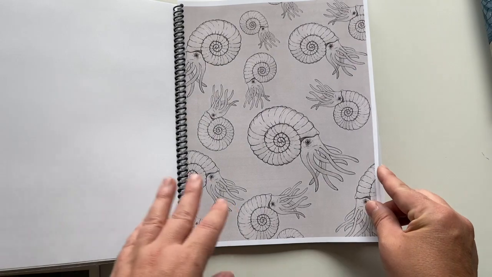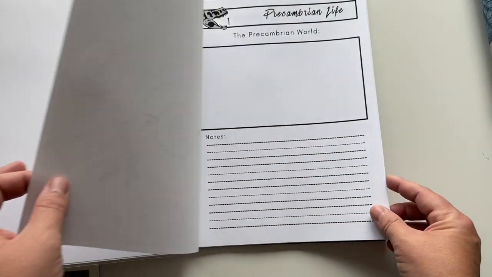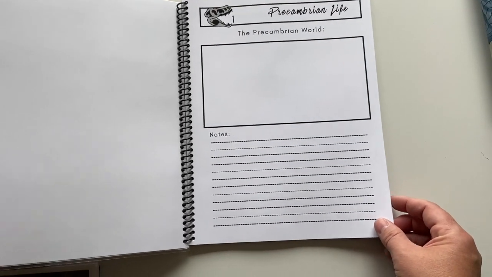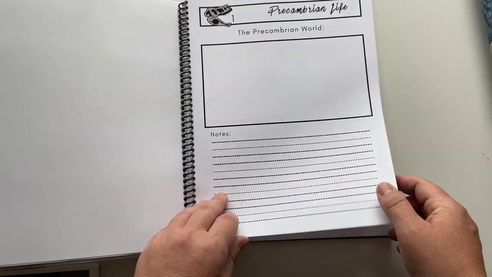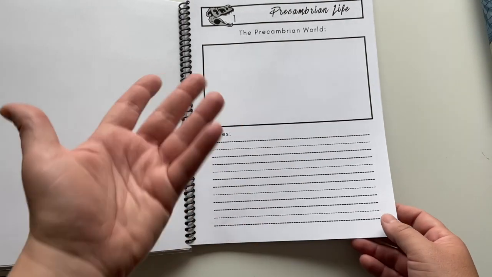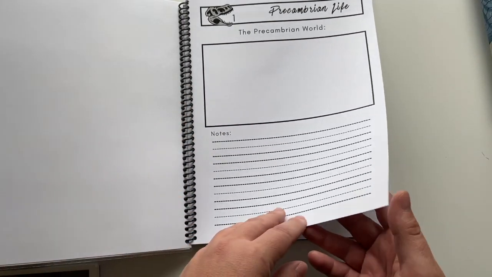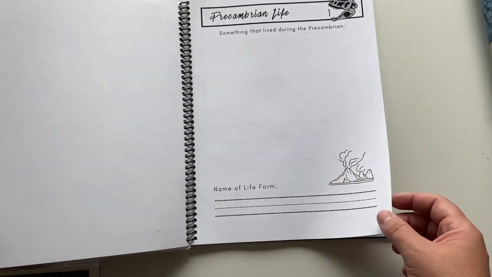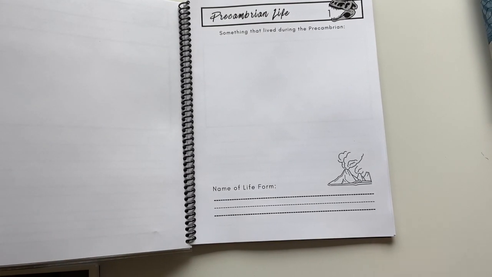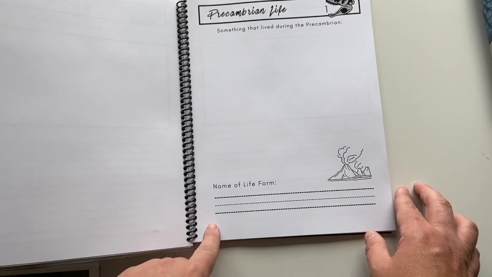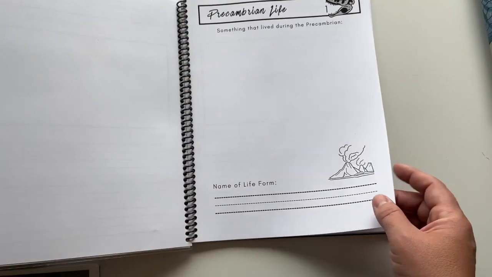So I like using a slightly thicker paper for notebooks, and I like keeping them single-sided myself, but you are welcome to print double-sided as well. So as you can see, we do have it a little bit more structured. This is pretty simple. This is very similar to what it typically looks like in our notebooks. But every unit has more than one page in this one, and that is unusual for our notebooks. So this one just says name a life form from the Precambrian.